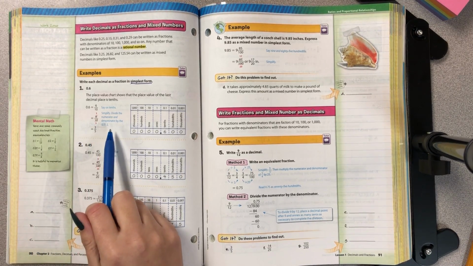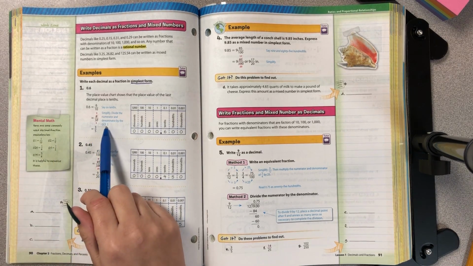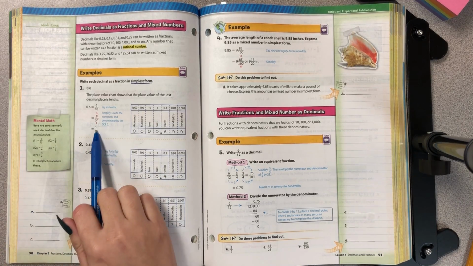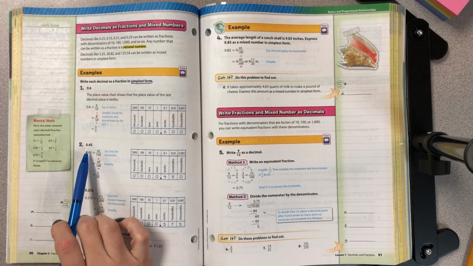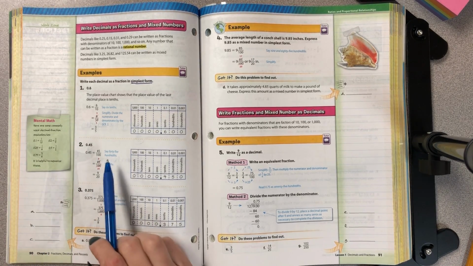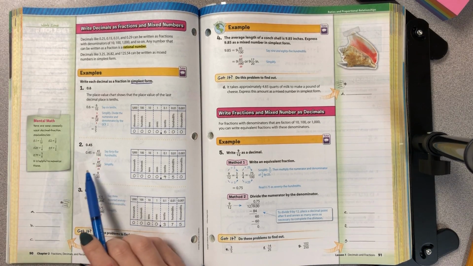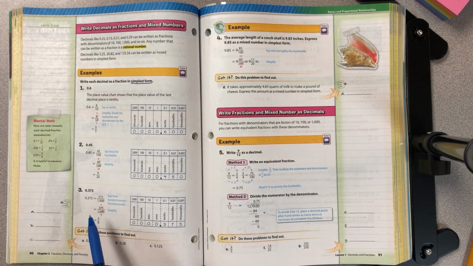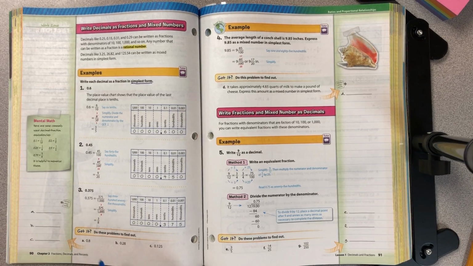We can simplify by dividing the numerator, the top number, and the denominator, the bottom number, by the greatest common factor of the two of them. 3 over 5 is our final answer.